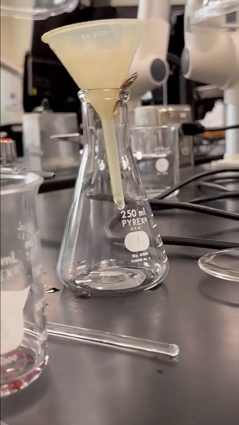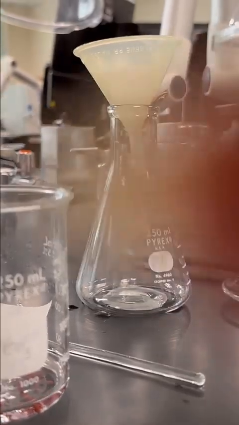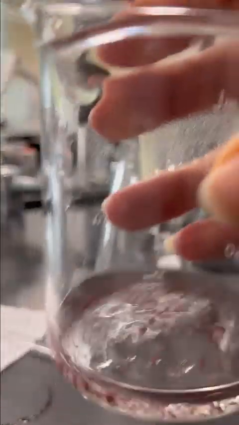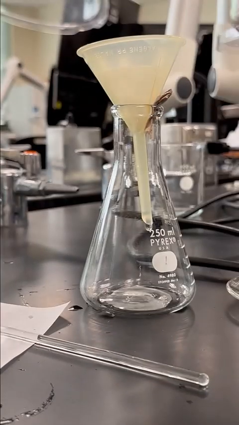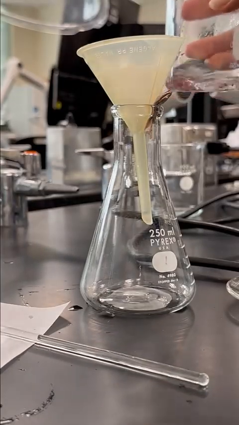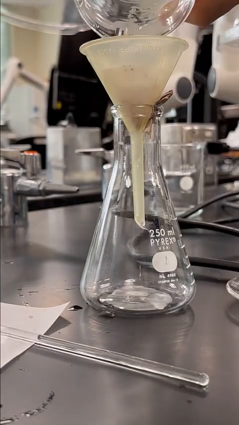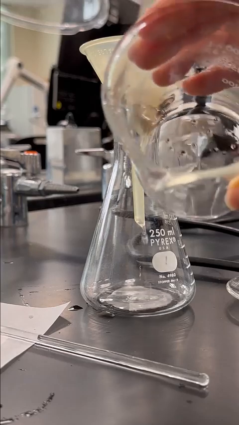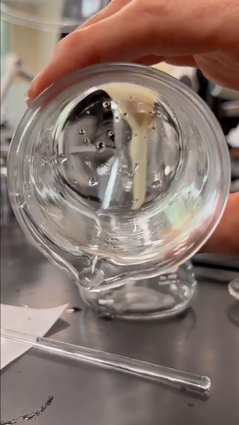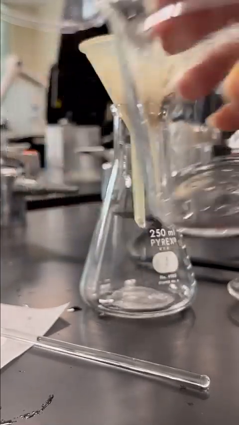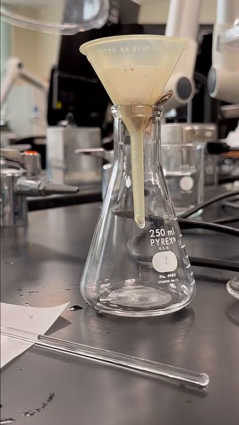All right, so let's go ahead and filter our copper. To get the copper to come out, I'm going to swirl and just pour right into there, because it will want to stick to the bottom. So I may have to do this a couple times. I think I got most of it there. So you can see I still have a few little pieces of copper. I'm going to rinse this one more time. You can see the filtering is going well.